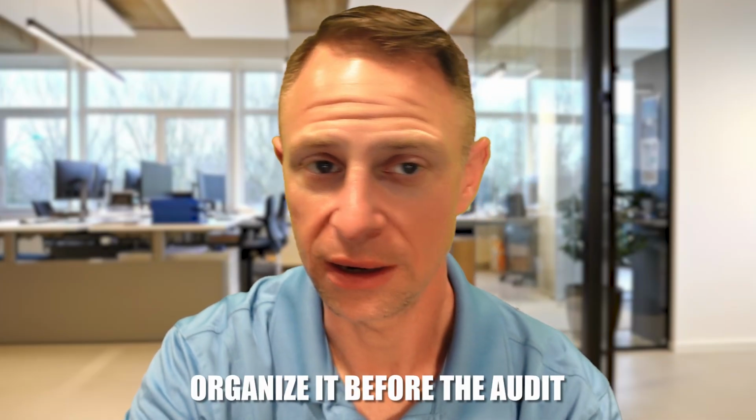Organize it before the audit. And I'll tell you, here's a pro tip. Take your system security plan, take all those assessment objectives, and literally link objects. So take your other Word documents, your policies, procedures, standard operating procedures, spreadsheets, whatever, link it to the assessment objective in your system security plan.